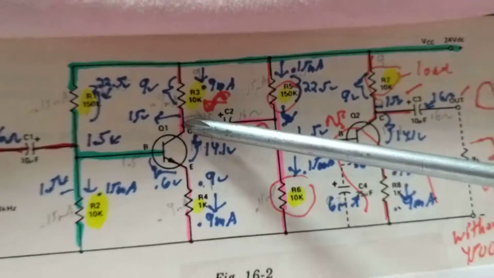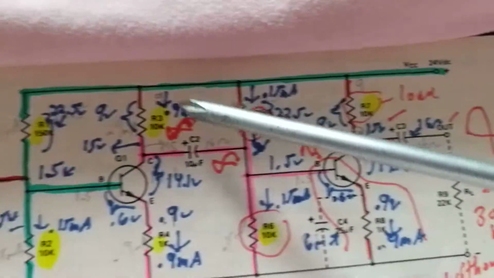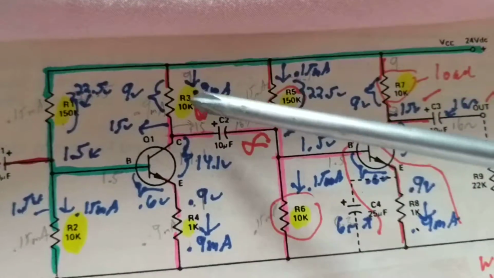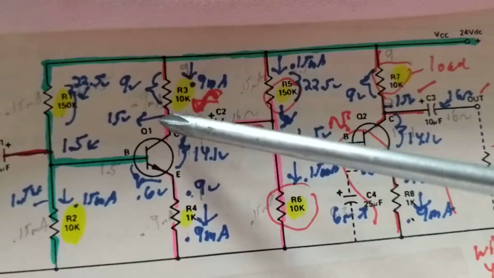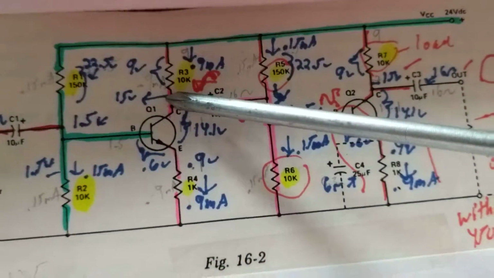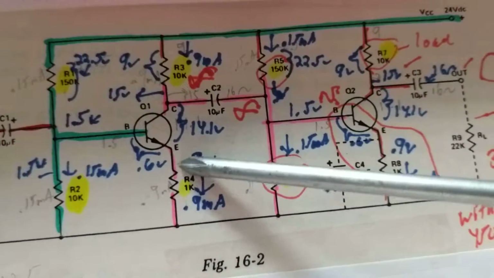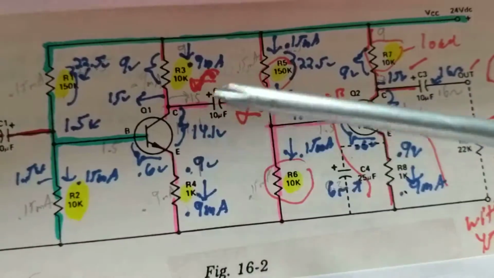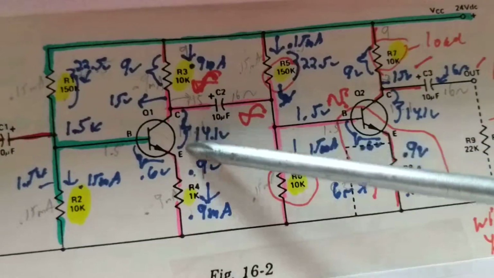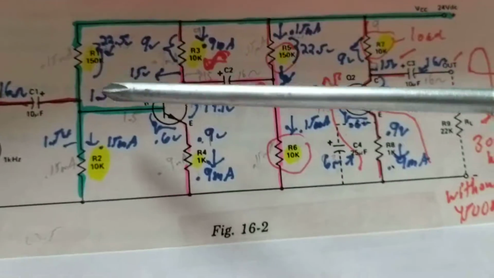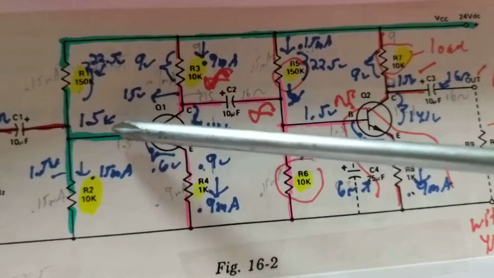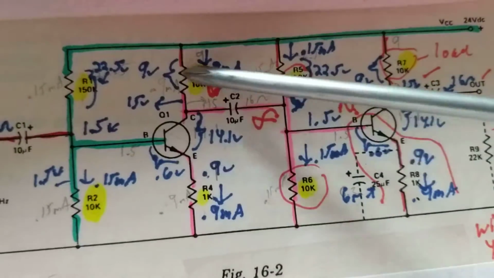How much is left at the collector? Well, supply is 24 volts. 24 volts, if I lose 9 volts across this, Ohm's law tells us that, and we just calculated it, that means we're left here at 15 volts. Okay, 15 volts here, 0.9 volts here across this emitter resistor gives us, you guessed it, 14.1 volts across the collector emitter. Bang. You just figured it out. Once you figured out this bias voltage drop, you figured out all this.